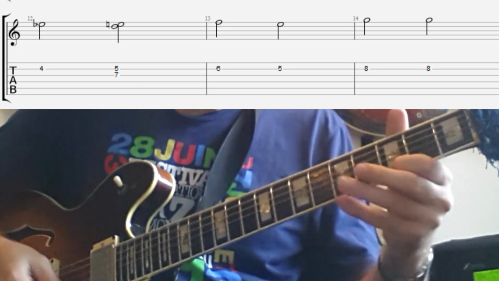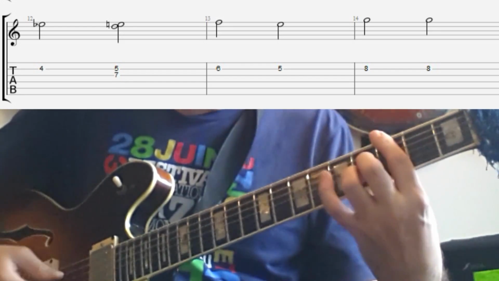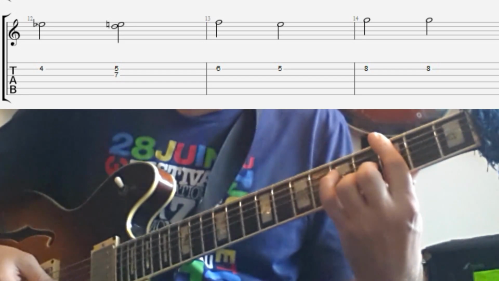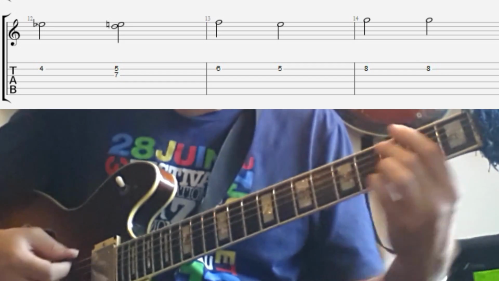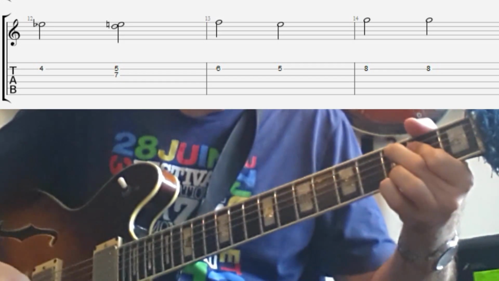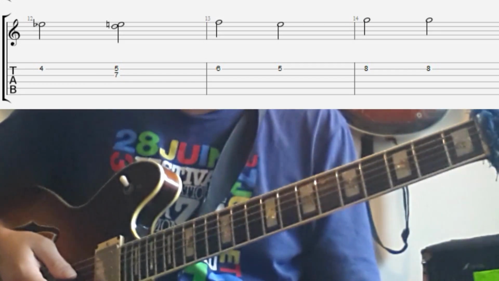And then the last note, which is just the G, and actually the G doesn't really resolve at all, because it is already resolved, since it's a chord note in both chords.